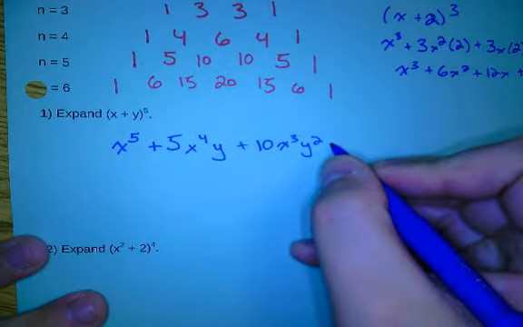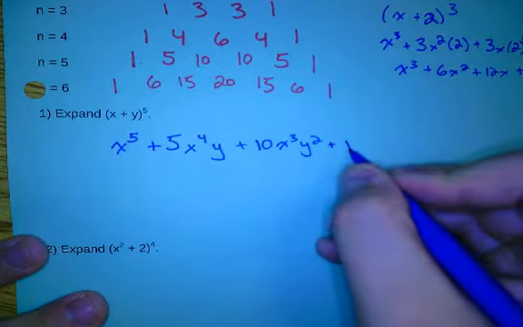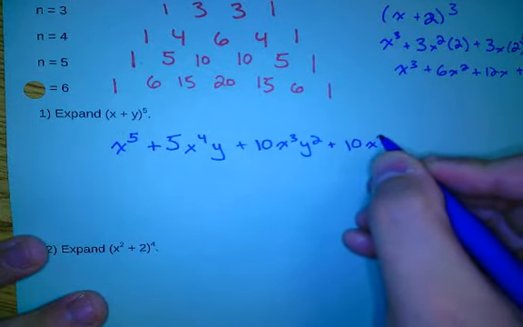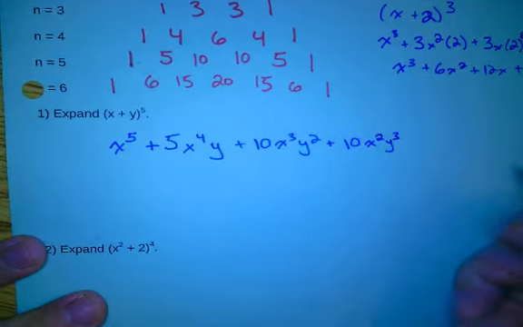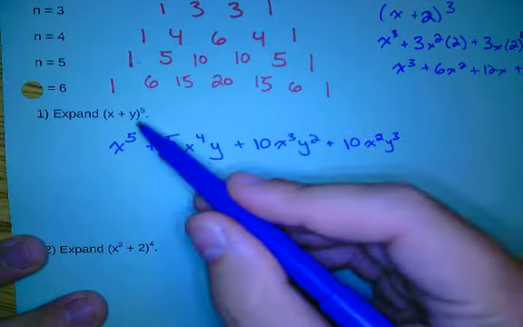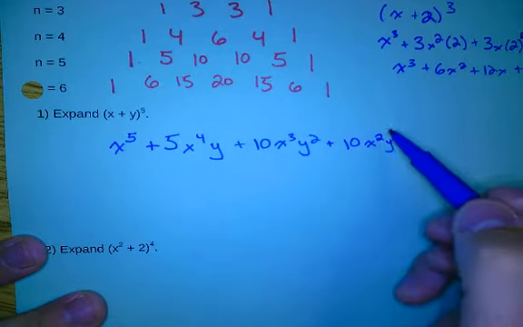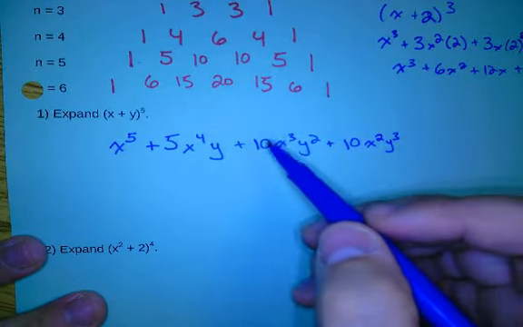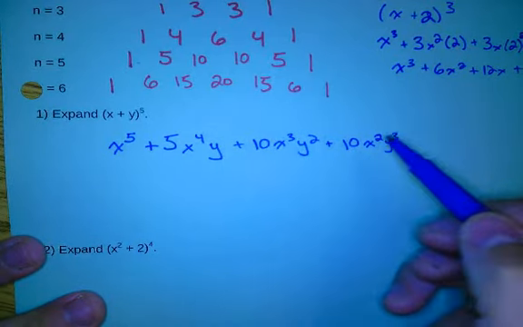Plus. X is decreasing. Y increases because the second number increases.